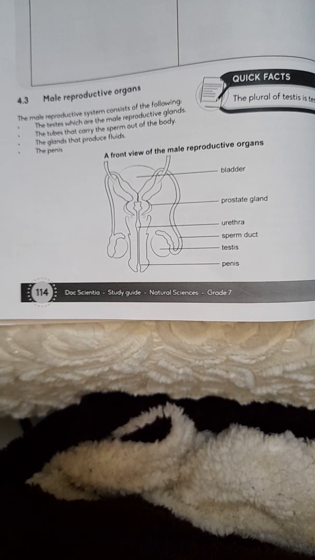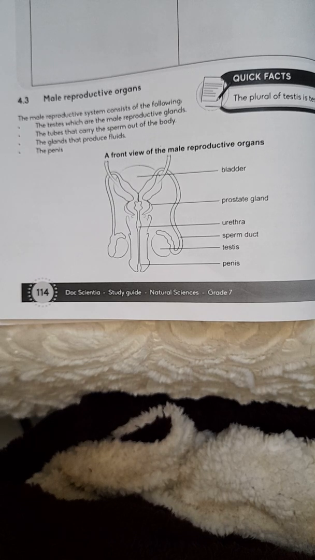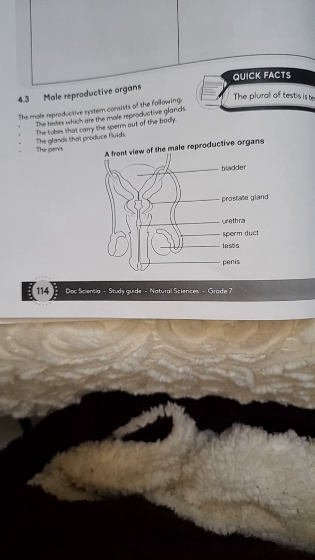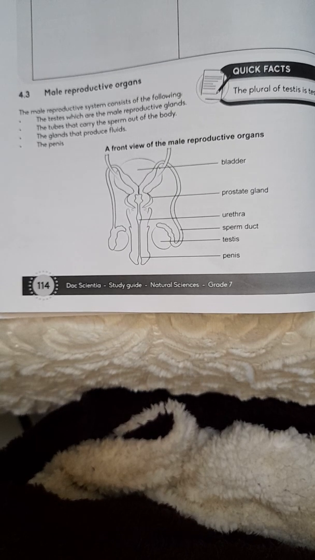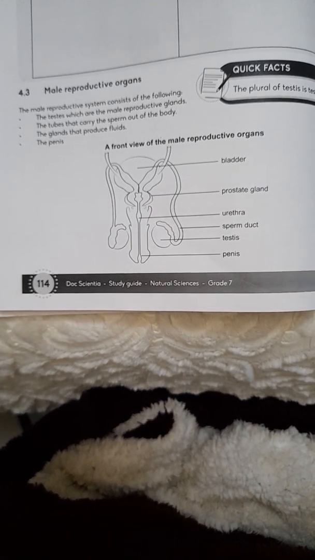Hello, it's still Natural Science Grade 7, and we are doing human reproduction. We started with puberty, and today we are looking at male reproductive organs in detail.